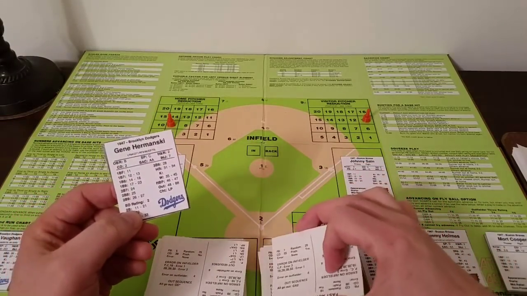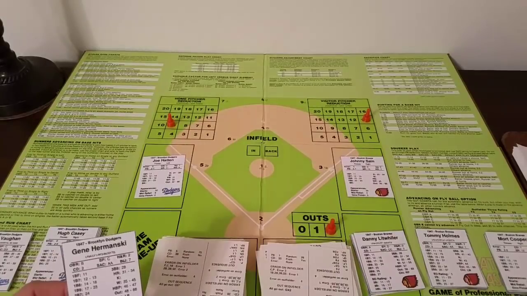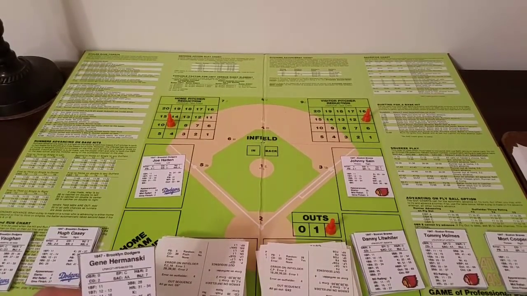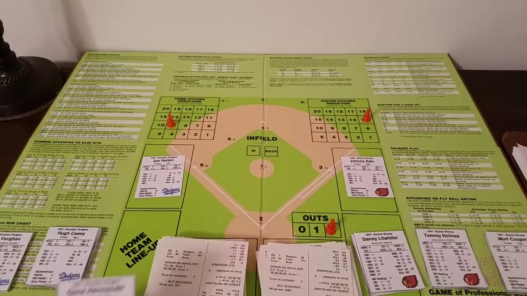We'll check for an error. There is none. So it's a base hit for Hermansky. We know Stanky will score. So the Dodgers lead it 1-0. Let's check Walker and see if he can go to third.